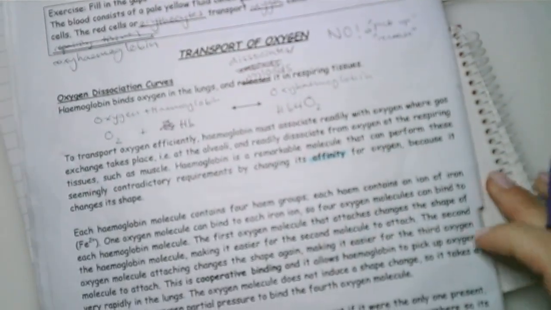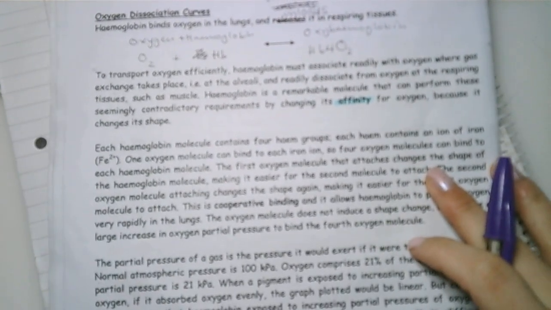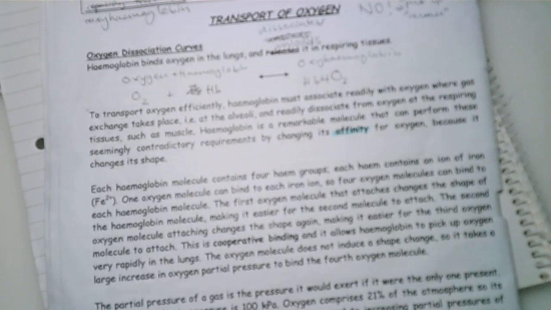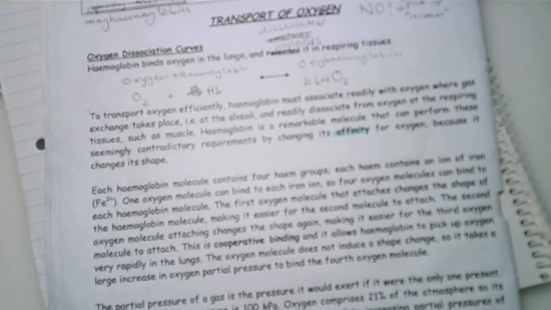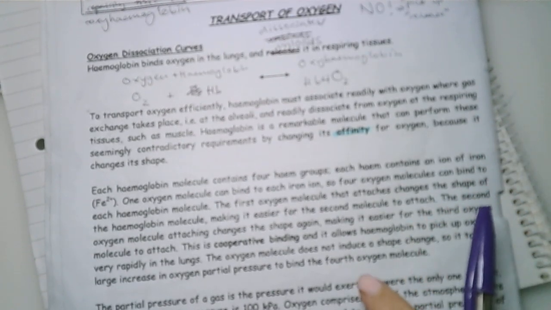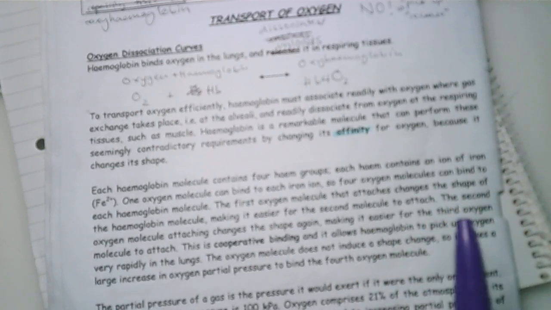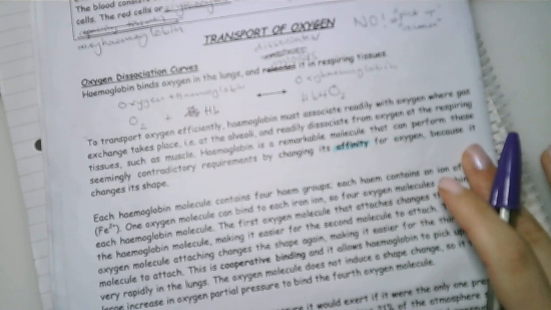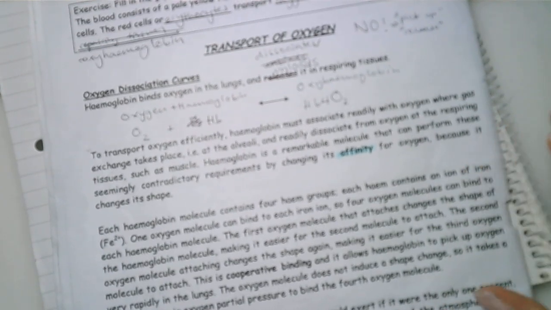Now, with the transport of oxygen, you need to use very specific language. Instead of saying that hemoglobin picks up oxygen or releases oxygen, you need to say associates and disassociates, or loads and unloads. So, hemoglobin binds to oxygen in the lungs and then disassociates or unloads it in respiring tissues.